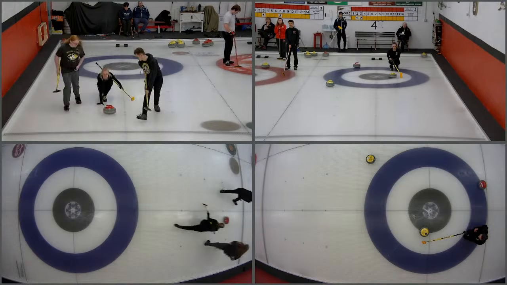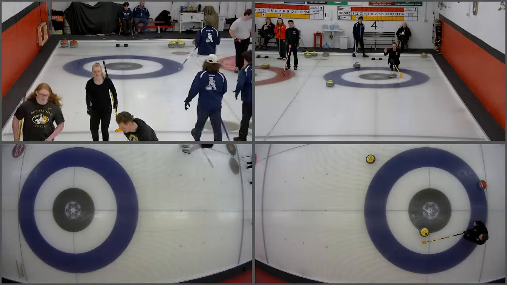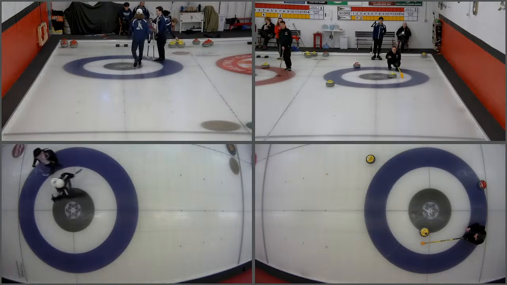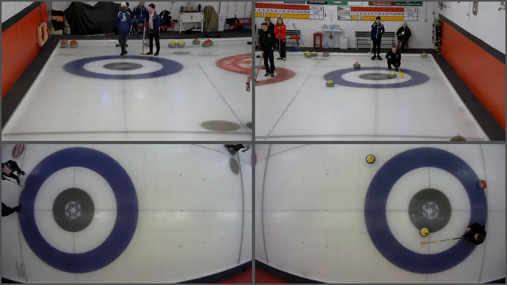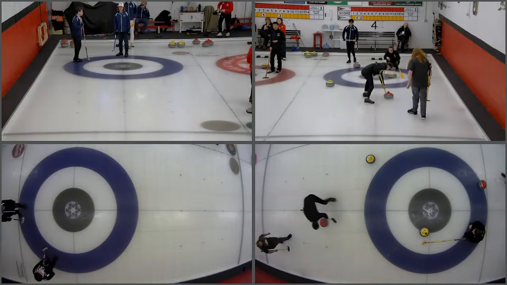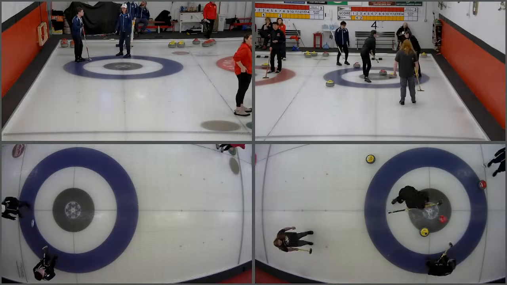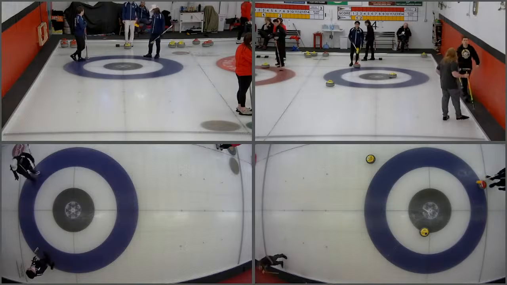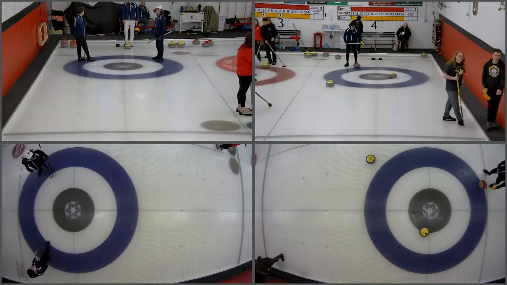Some teams might prefer to hit and stick or hit and roll the outside just to keep their 2 rocks in the house separated from each other. Makes it harder to take out with a single stone. Fortunately, this one just slides right by. Just a bit of too much curl there.